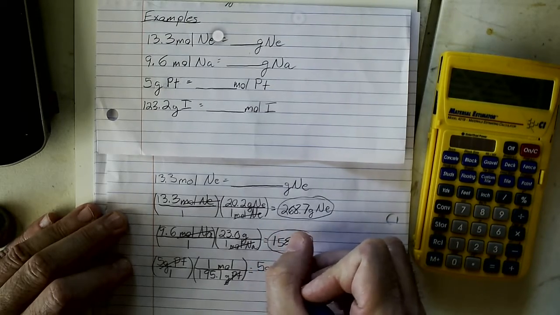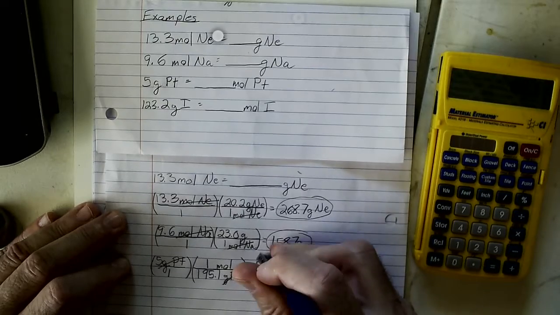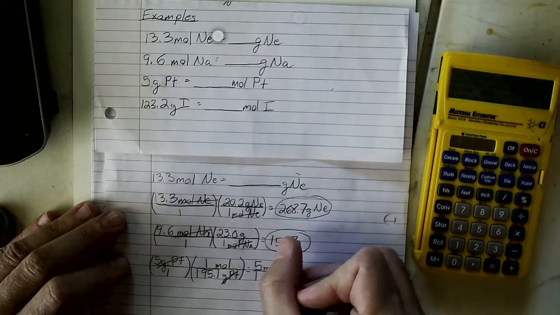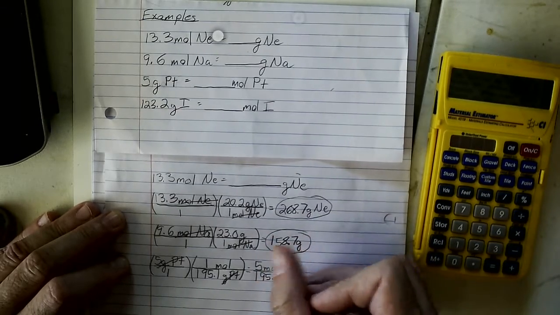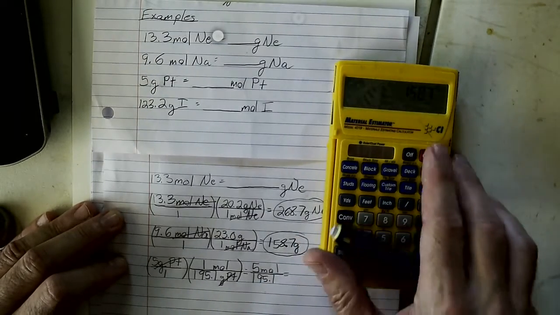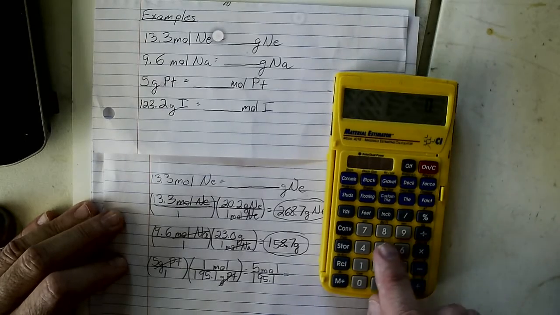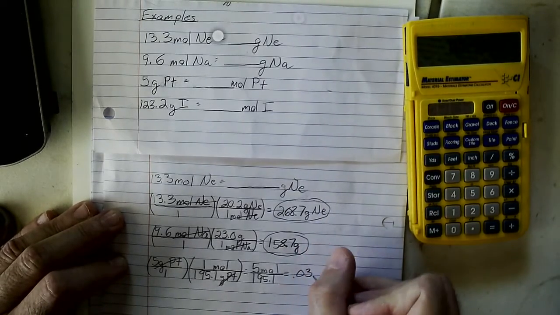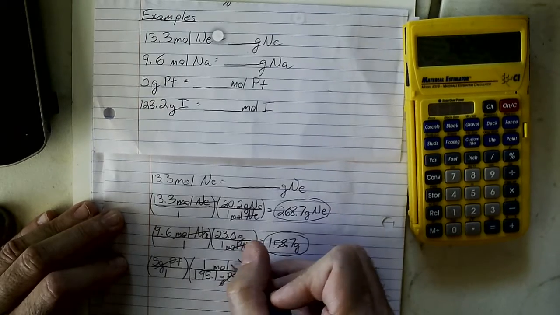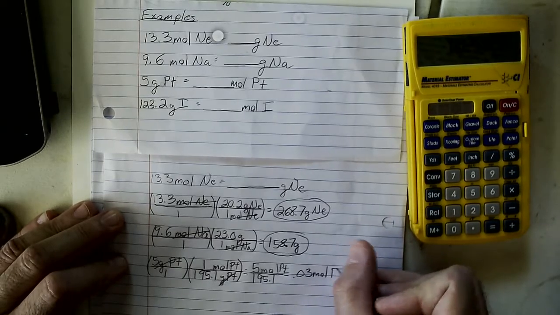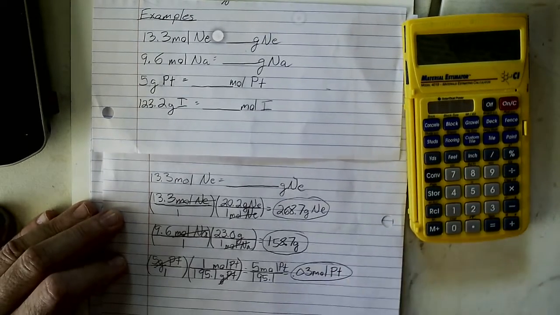So 5 grams over 195.1, grams cancels out, moles divided by 195.1. No unit has been canceled out. So now it's obvious that it's a division problem, which I kind of like to do. Just don't be lazy and sloppy. 5 divided by 195.1 is 0.03 moles. We'll put the Pt, just to make it all fancy. Moles of Pt, and then go ahead and circle that.